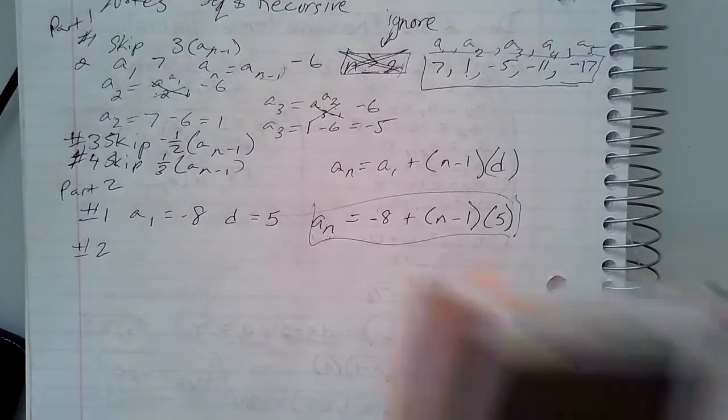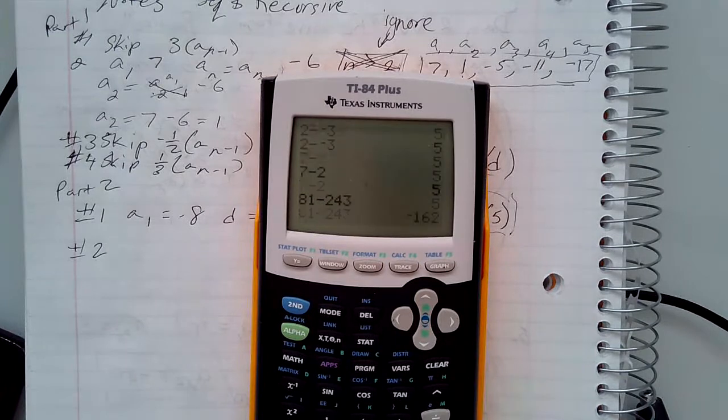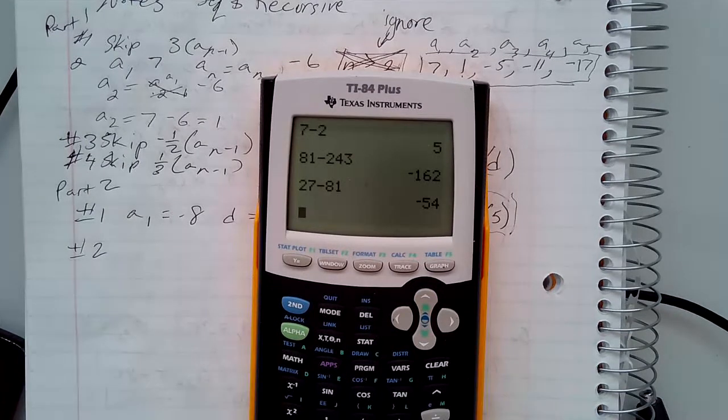Let's look at number 2 and see if it's arithmetic or geometric. Well, 81 minus 243 is going to give me negative 162. And then 27 minus 81 is going to give me a different number. So I know that this is not arithmetic. It's probably geometric, which to do that one, we just divide, right? So 81 divided by 243, and we get 1/3, and then 27 divided by 81, and we get 1/3 again.